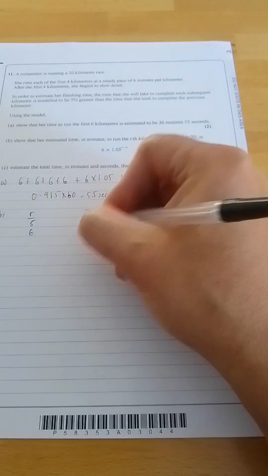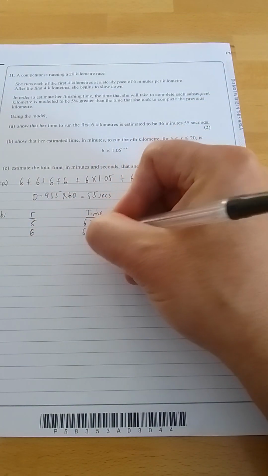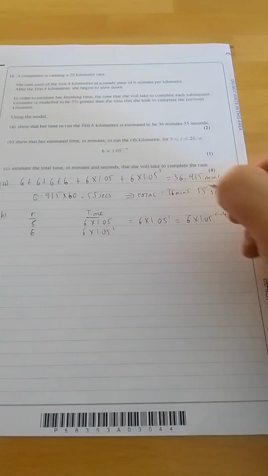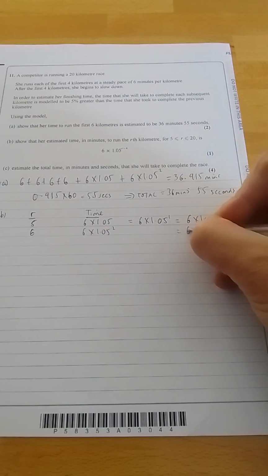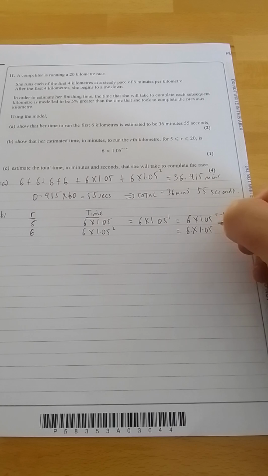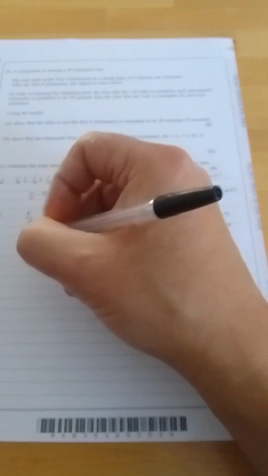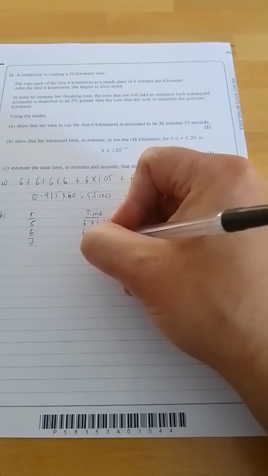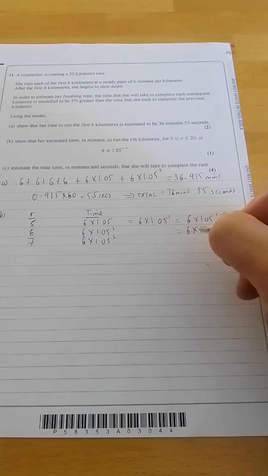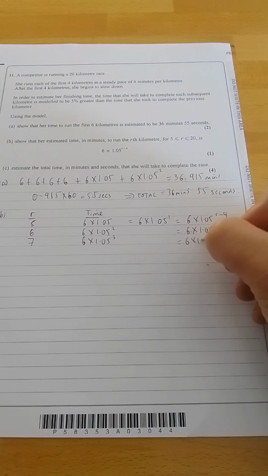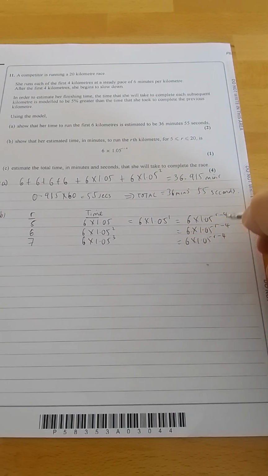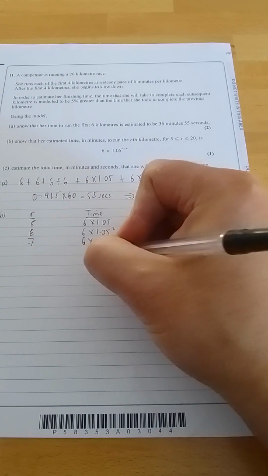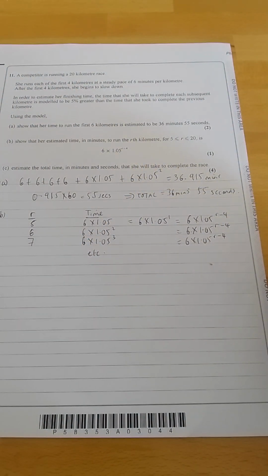The 6th kilometre, again we worked it out already, was 6 times 1.05 squared, which we can see is 6 times 1.05 to the r minus 4, once again, because of course r is 6 now. The 7th kilometre would be 6 times 1.05 cubed, which again is 6 times 1.05 to the r minus 4, etc. I think that would probably be sufficient for part B, seeing as it's only 1 mark.